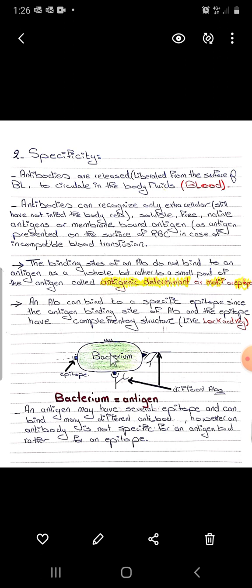Like here, as you see, this is a non-self antigen, bacteria. On the surface of this bacteria, you will find different types of antigen, and this is the antibody that is secreted by the B lymphocyte. The antibody has this binding site, the site that binds to the antigen of the non-self cell entering our body, and it neutralizes its activity.